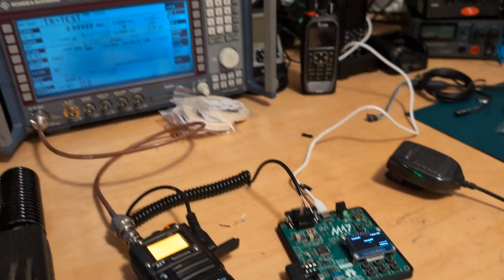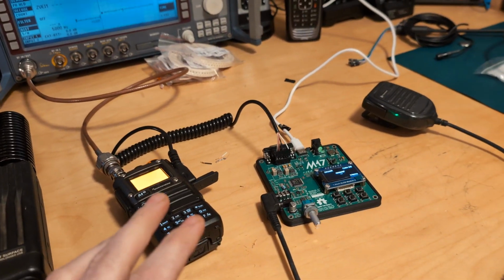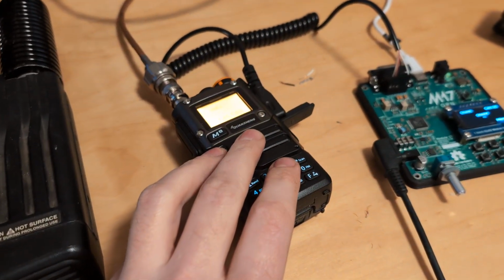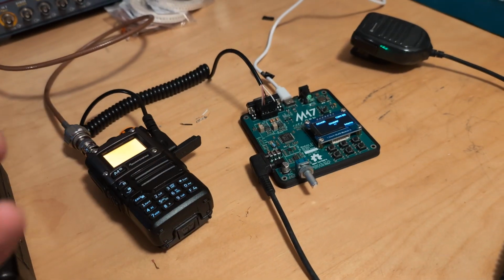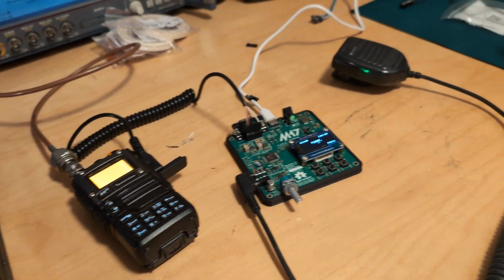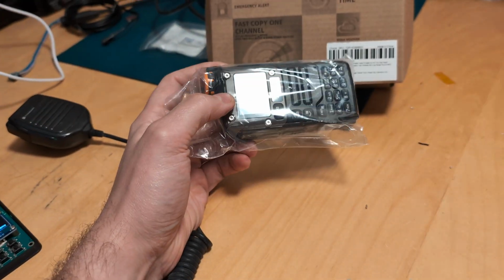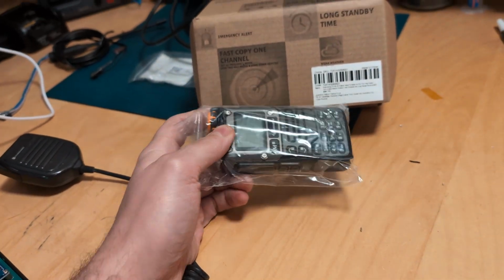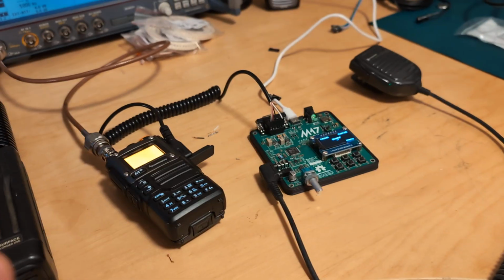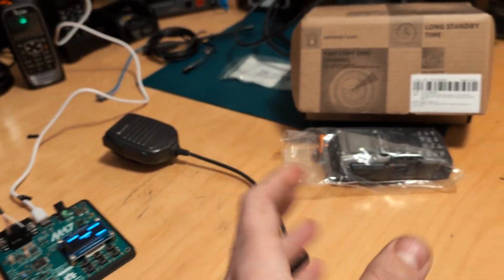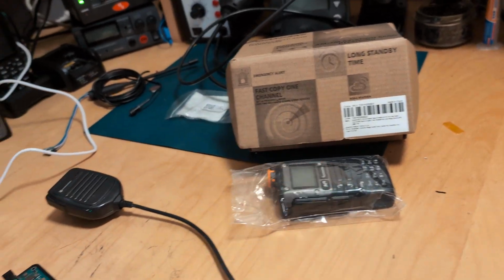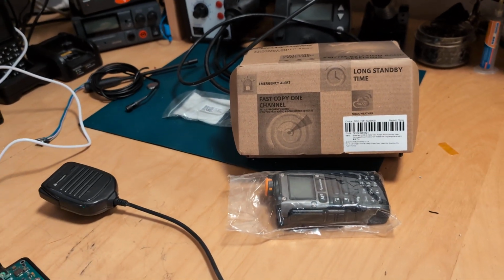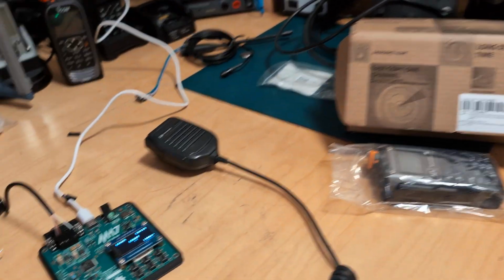Welcome to my workbench. Today I wanted to show you the use of a Quansheng UV-K5 on digimodes and high bitrate digimodes. The Quansheng UV-K5 is quite well known today. You can get it for about $20 on AliExpress. It's what you would expect from a Chinese radio, but they're quite well modded and quite known today. The firmware can be upgraded, and there's so much you can do with those.